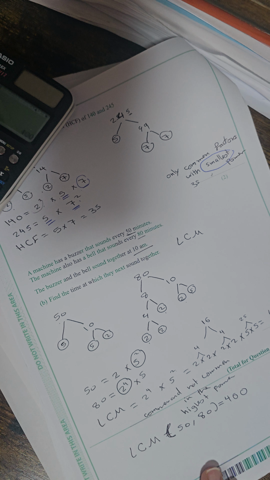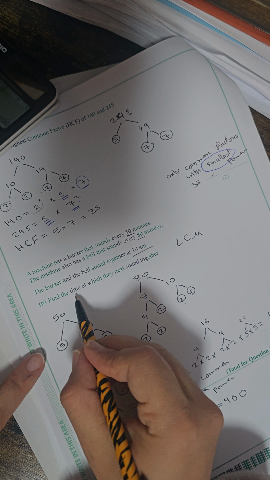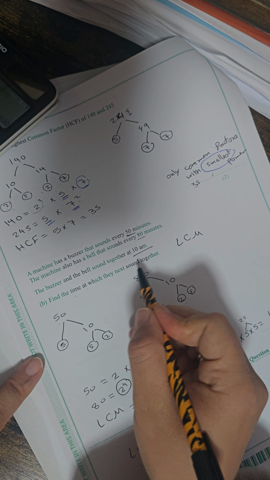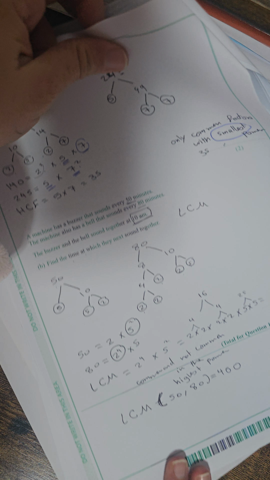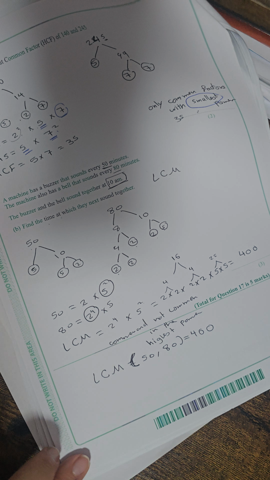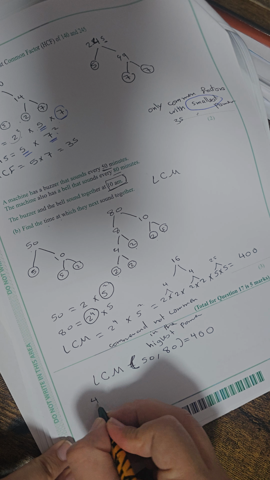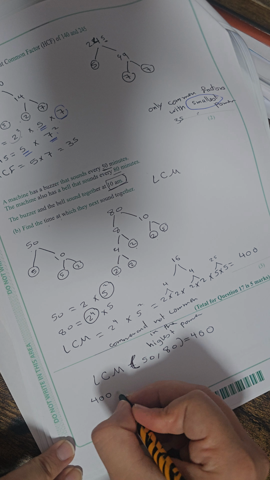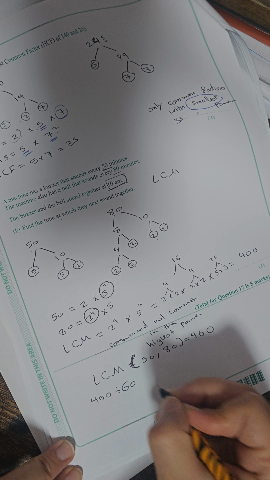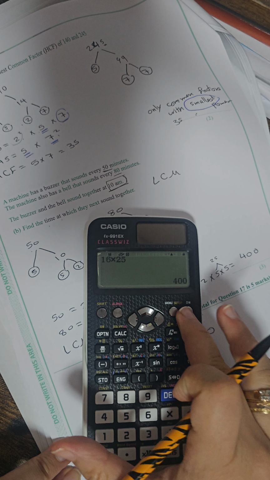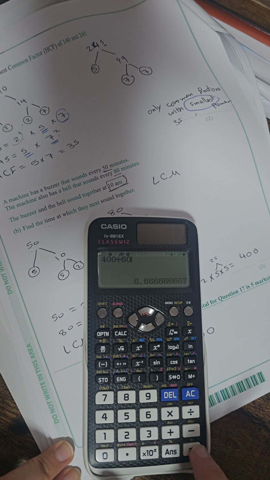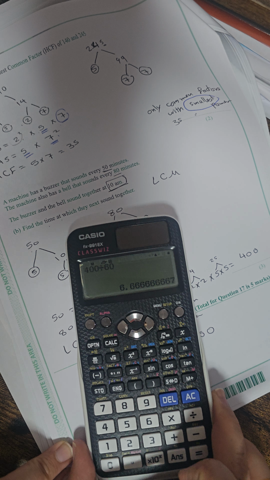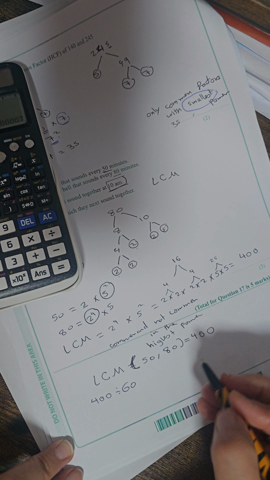But that's not enough. What they ask us is to find the time at which they will next sound together. So they sound together at 10 a.m. We want to add to this 400 minutes. So 400 minutes, how many hours? Divide by 60. 400 divided by 60 equals 6. So there are 6 hours.